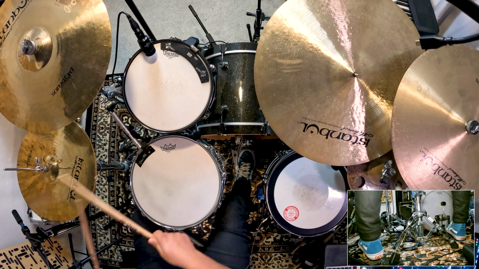The next section he goes into is the chorus, and basically it's the same exact groove, but you're going to be playing only eighth notes on your hi-hat.